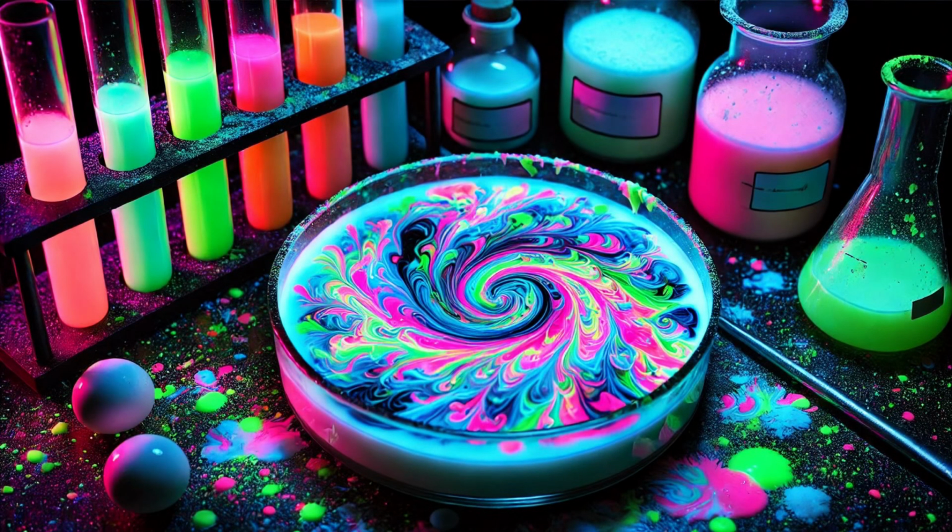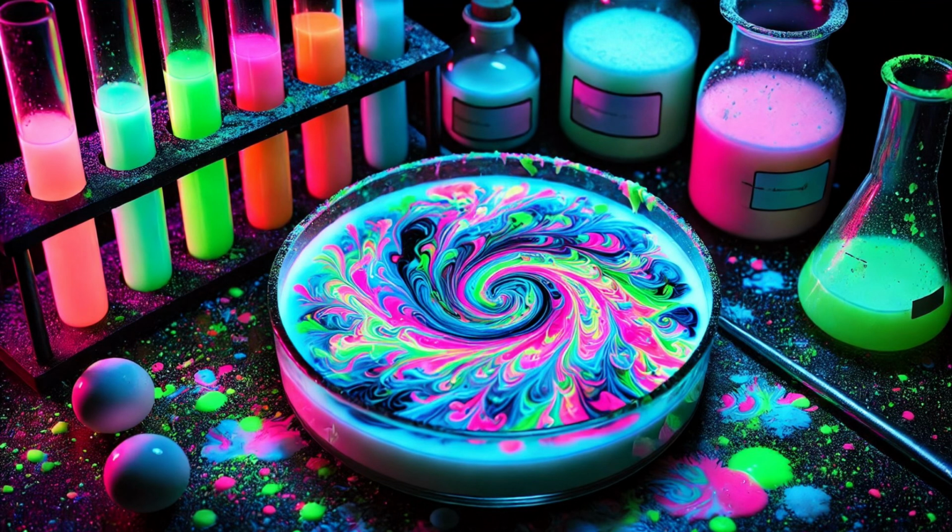Today we're going to take a deep dive into a really cool science experiment you can try at home. The milk and soap experiment. It's super simple, but it creates this beautiful swirling of colors. It's like a miniature explosion of color right there on your kitchen table.